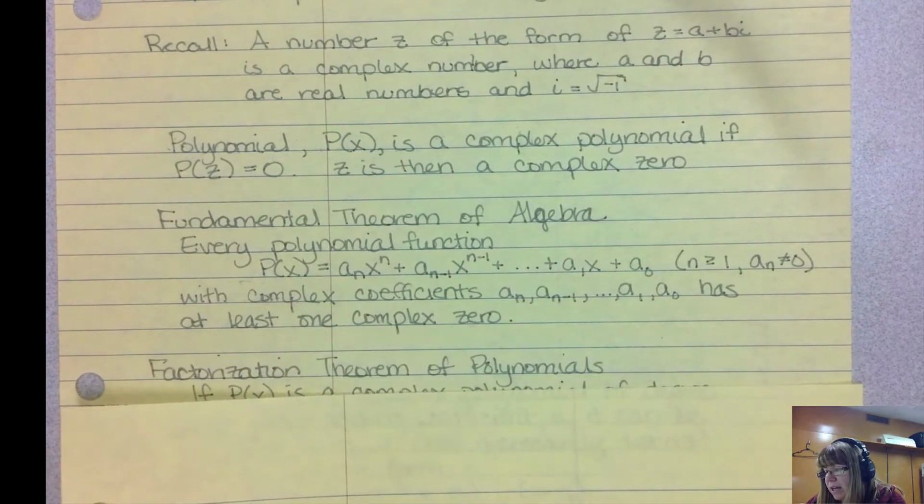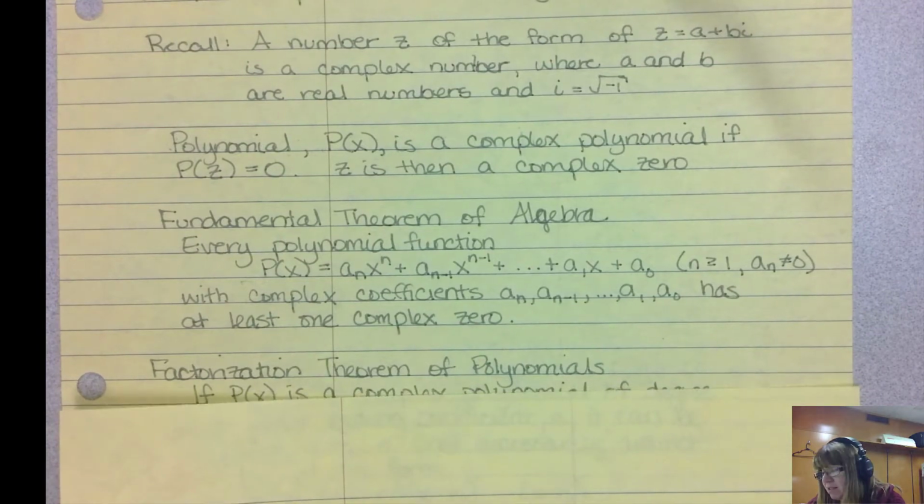And now we have the factorization theorem of polynomials, which will help us understand that these complex zeros come in pairs.